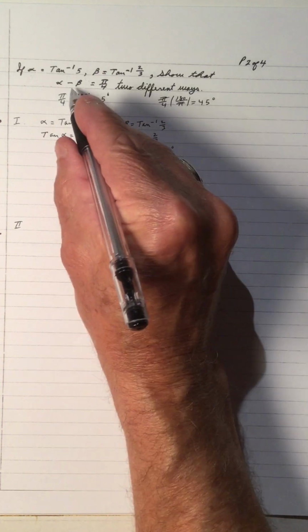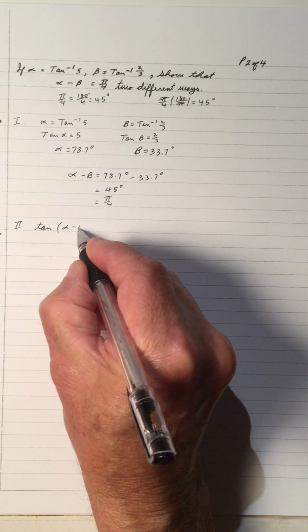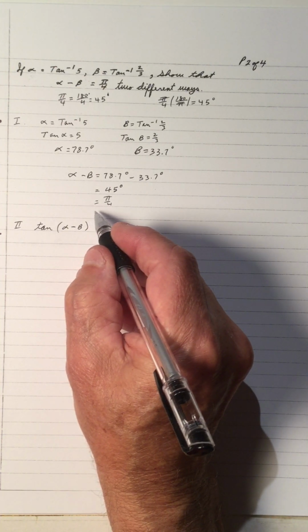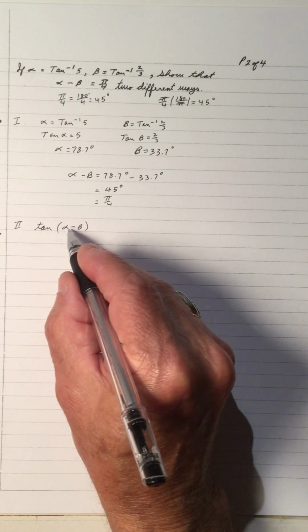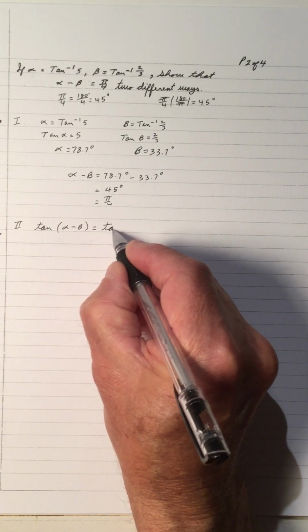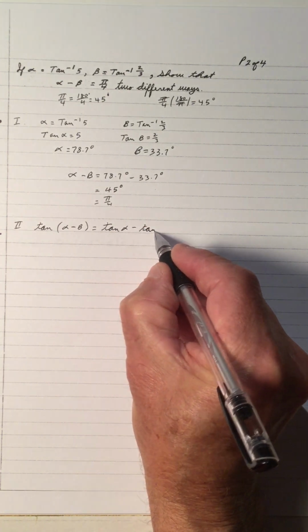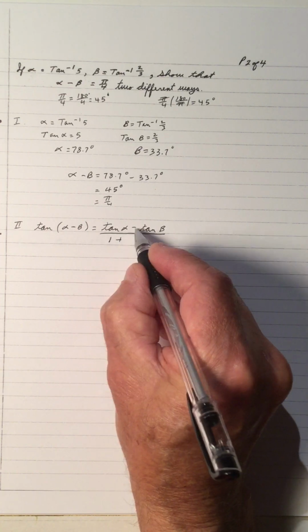Another way is to look at the tan of alpha minus beta using the formula for tan of the subtraction. So that's tan of alpha minus tan of beta, all over 1 plus tan alpha tan beta.